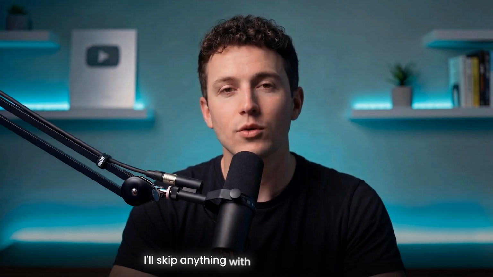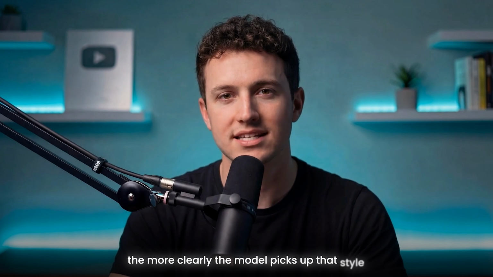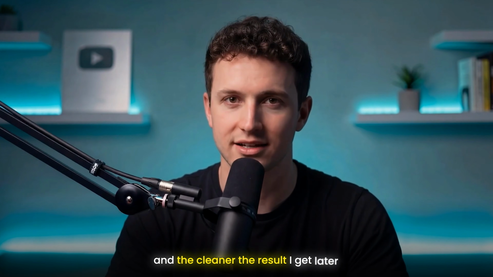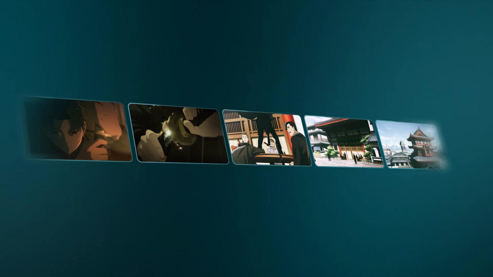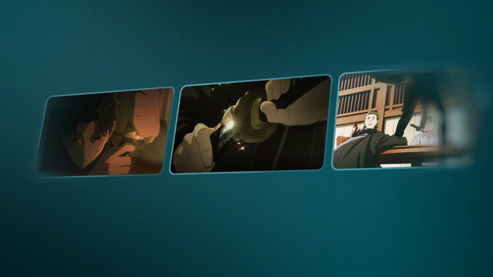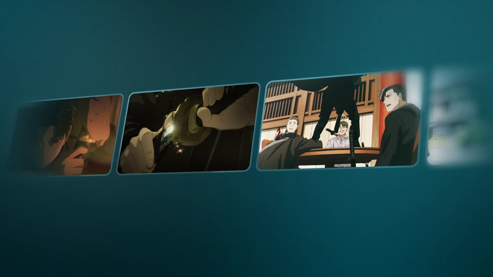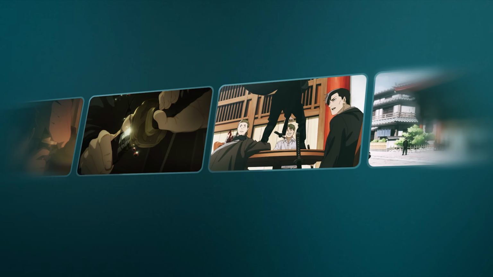Also, I'll skip anything with heavy motion blur, because the cleaner the frame, the more clearly the model picks up that style, and the cleaner the result I get later. And out of all of them, my favorite is the one with a guy standing on a table after beating up one of the villains. Those 5 frames become the style reference I'll use when writing every character and location prompt later on, so that whole look comes out the same every single time.